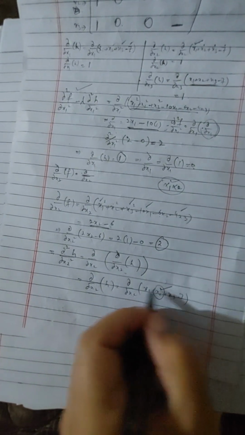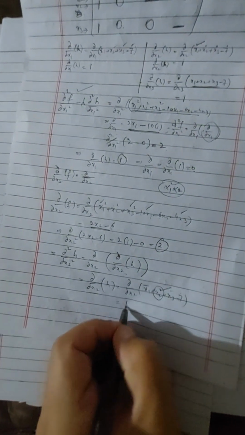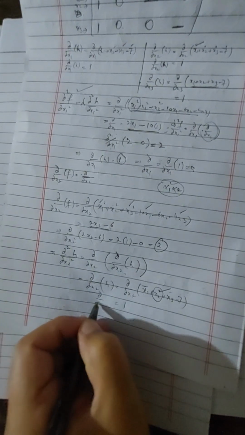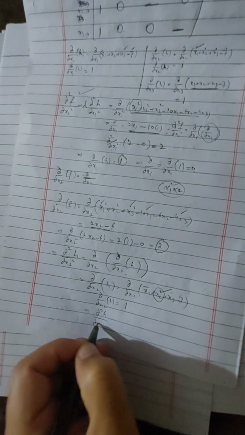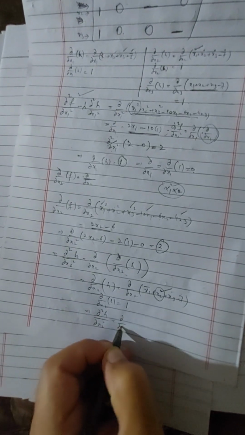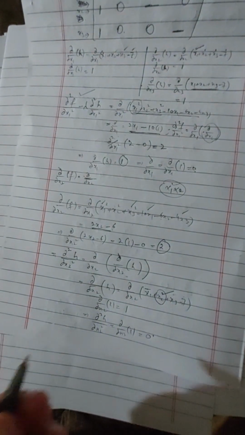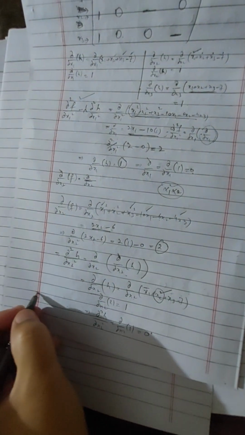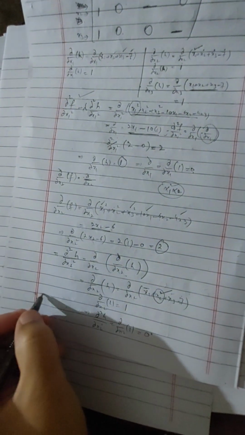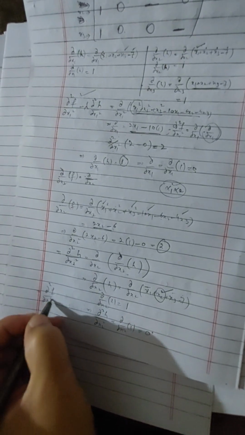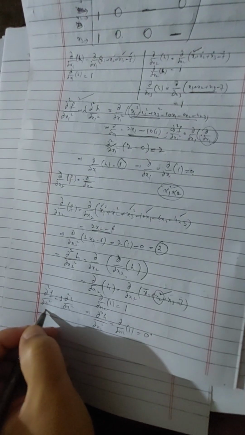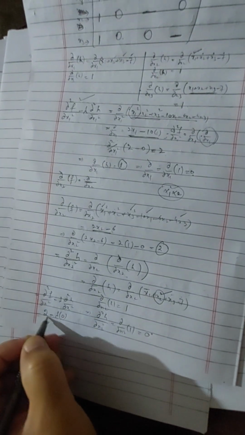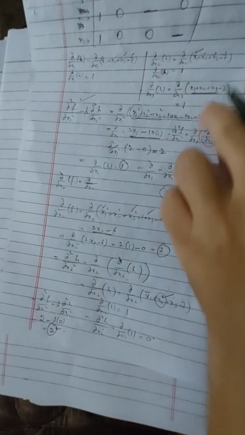Only x2 will yield 1 and all others will be 0, so d by dx2 of h is equal to 1. Now differentiating again, it will equal 0. So d square f by dx2 square minus lambda times d square h by dx2 square is 2 minus lambda times 0, so it will be 2, so we can write 2 over here.